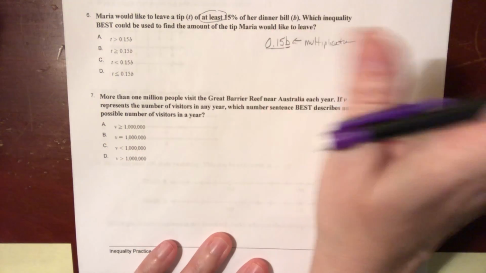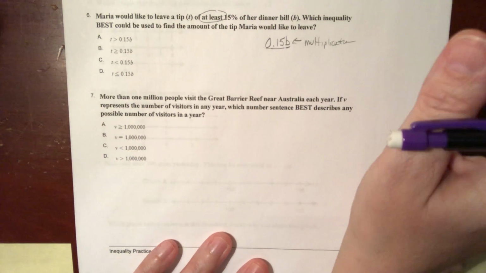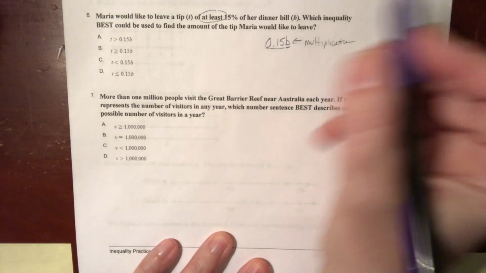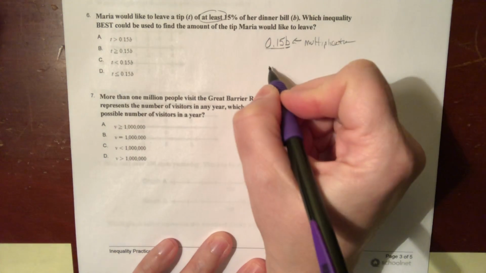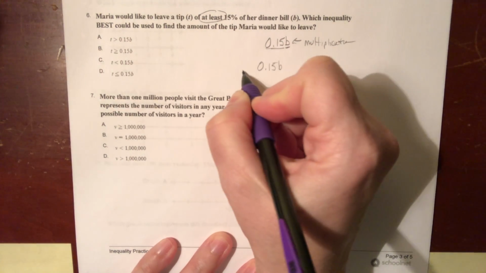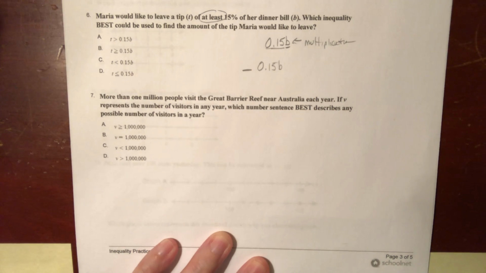All right, so we'll worry about that in a minute. Let's read through it again. Maria would like to leave a tip of at least. So that means it could be, we're just going to use this term, 0.15b. It could be that, so we know we need that. But will the tip be, could it be more than that or less than that?